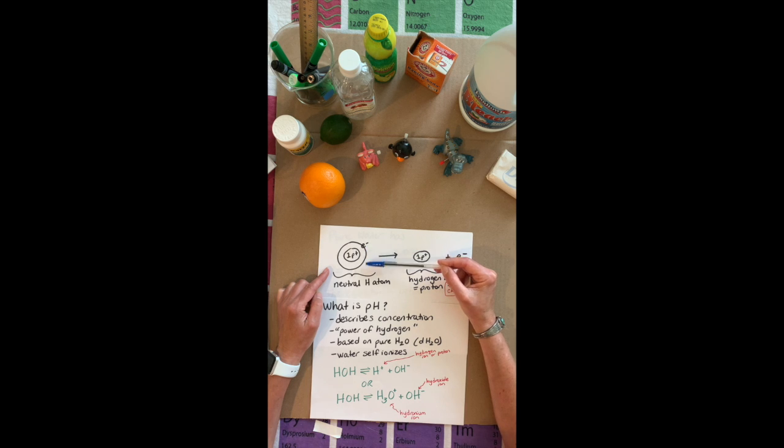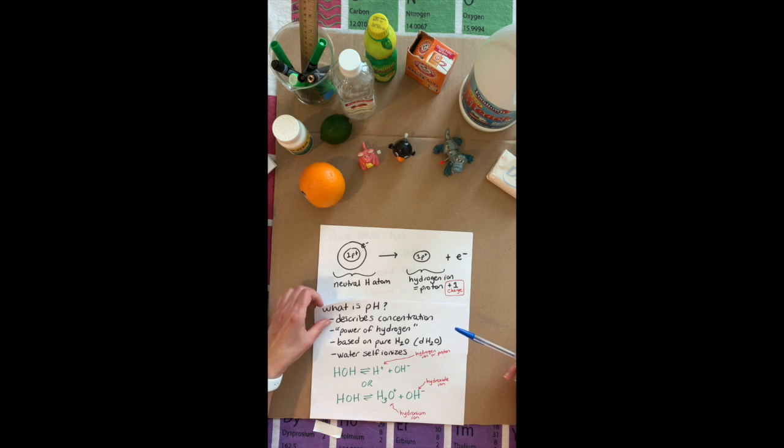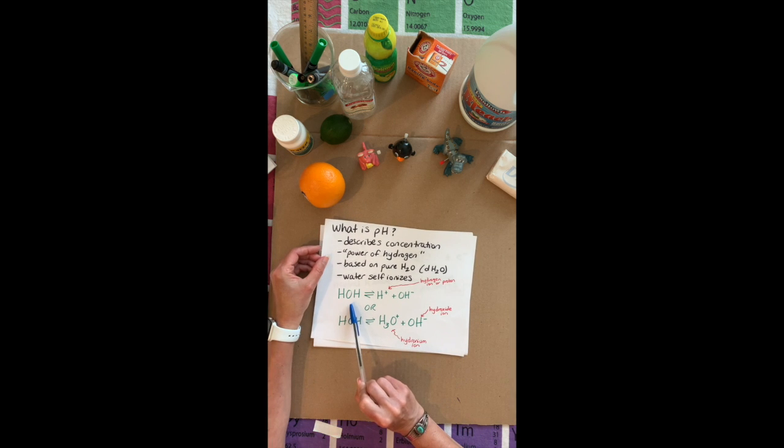Now, when the hydrogen atom loses that electron, all that's left to it is the hydrogen ion, which is really just a proton. So don't let it throw you. Sometimes in acid-base lessons, we'll talk about that proton. It has a +1 charge. That is all that is remaining of that hydrogen atom. And there's that electron that was given off. So in the self-ionization of water, it can form a proton or hydrogen ion, and it forms a hydroxide ion.